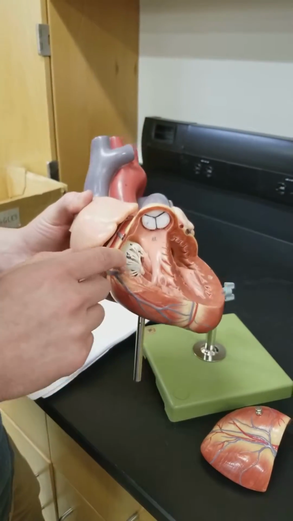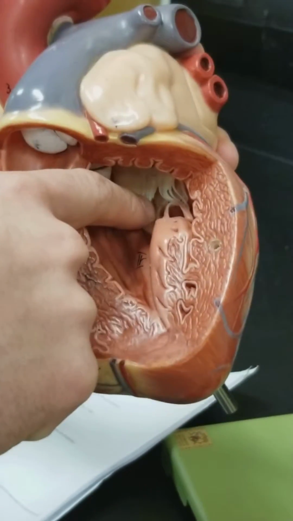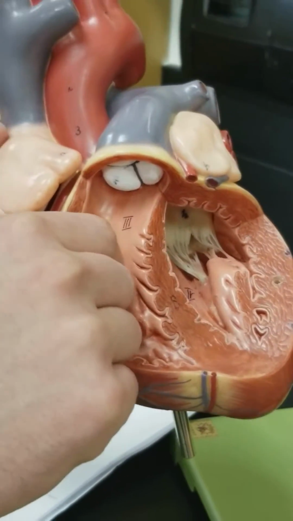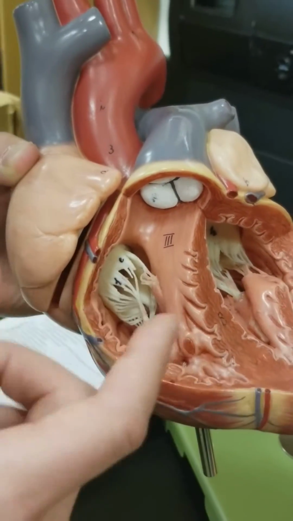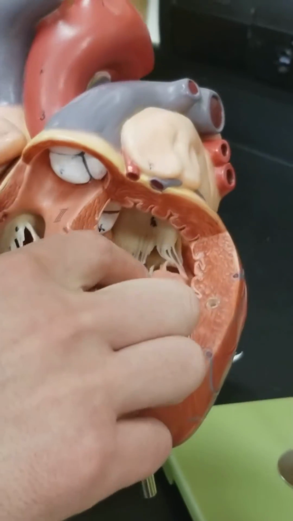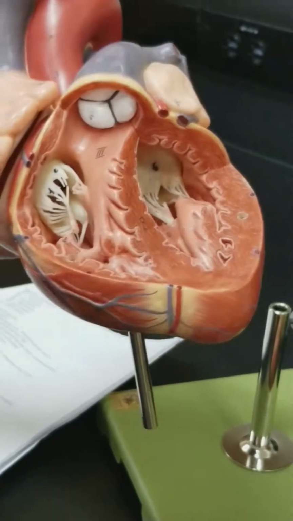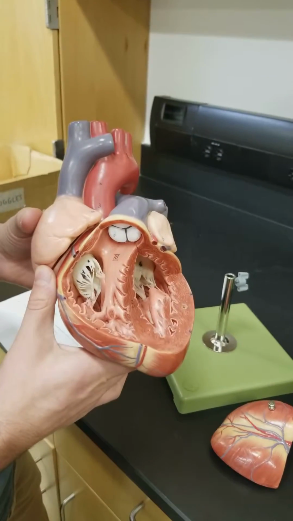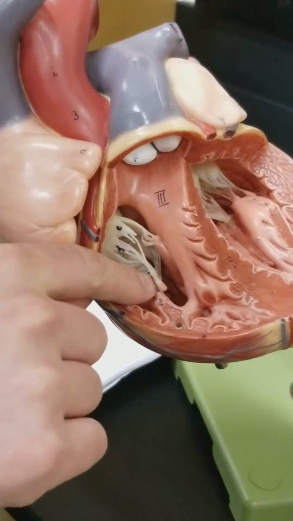Tendinous cords are these little cords that attach to the tricuspid and the bicuspid valve. These little cords, they're tendons, the chordae tendineae, or tendinous cords, and they attach to the papillary muscles. So when the papillary muscles contract, it pulls on the tendinous cords, which opens and shuts the valves. Again, the papillary muscles connect to the bottom of the tendinous cords. See right there.